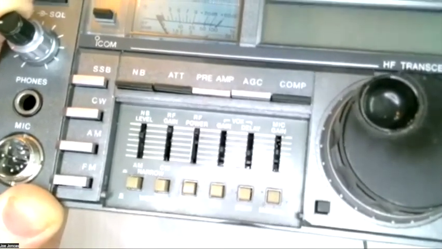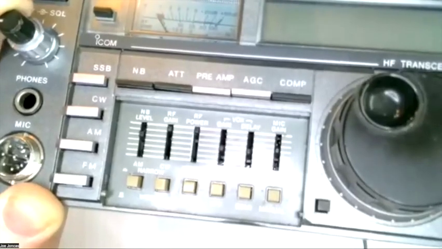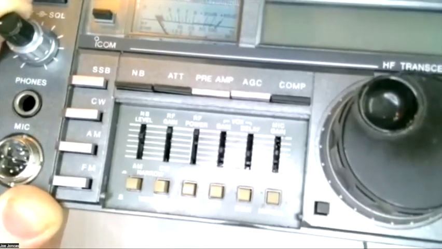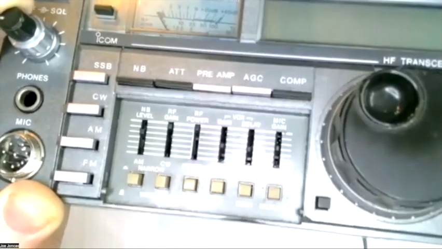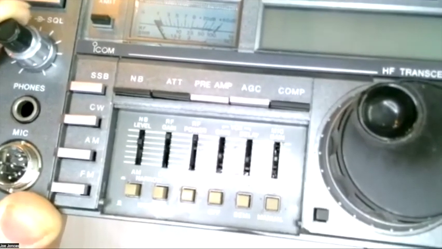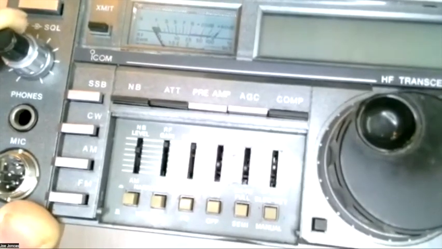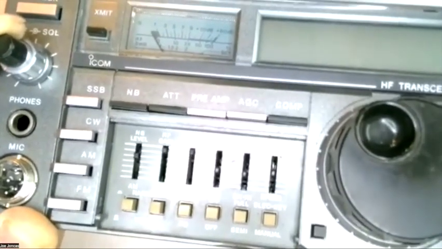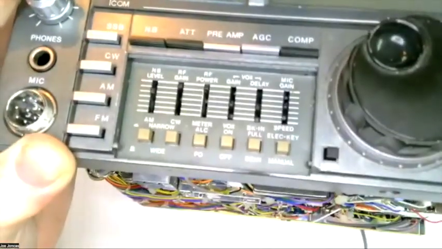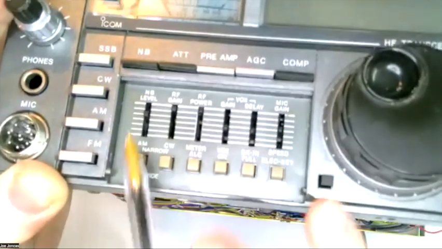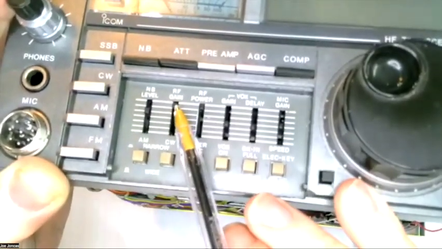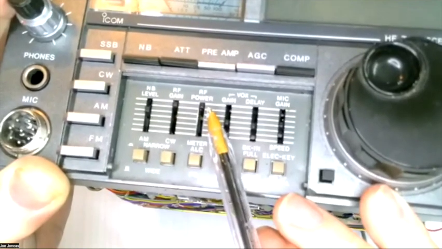It emphasizes the high frequencies so that you get a little more punch through, so that the power is in the high frequencies rather than the low frequencies. Okay. Thank you. And then the noise blank level, RF gain, RF power.